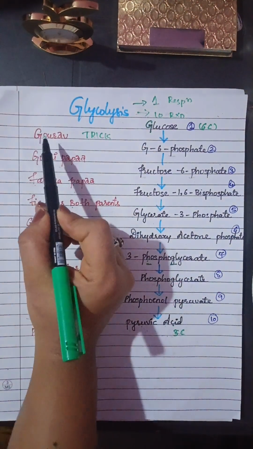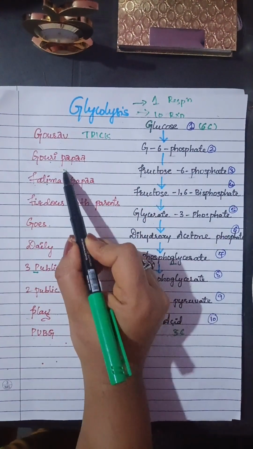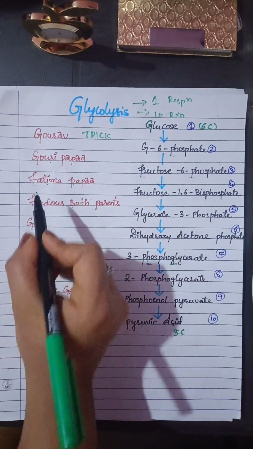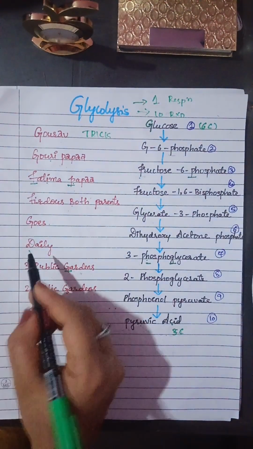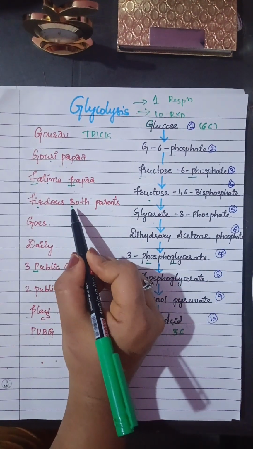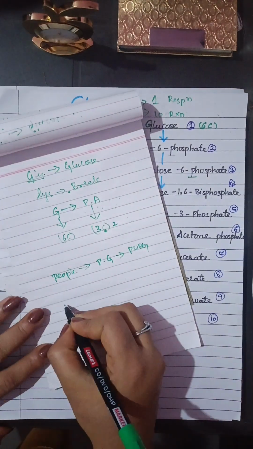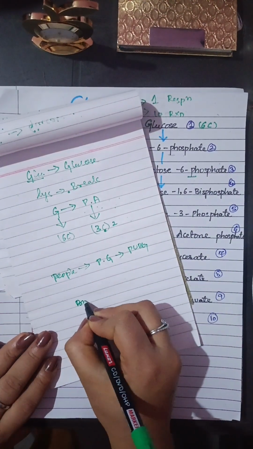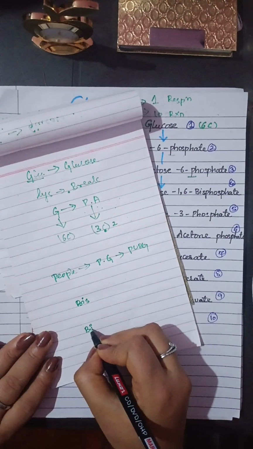So here G in Gaurav stands for glucose, P stands for phosphate, F stands for fructose, and P stands for phosphate again. F stands for fructose. Here B in both stands for bis. We all know why we are writing bis. What is the difference between bis and bi?